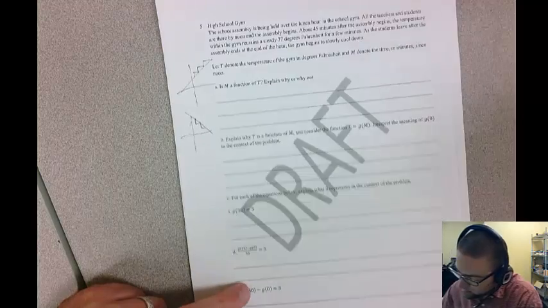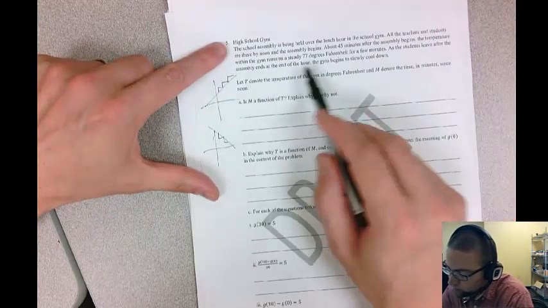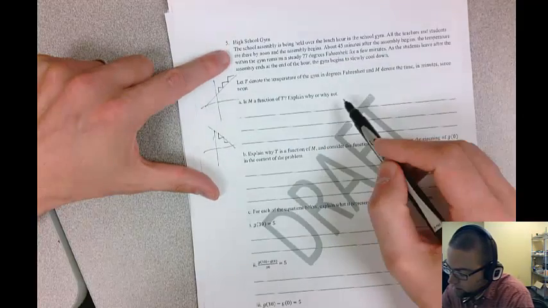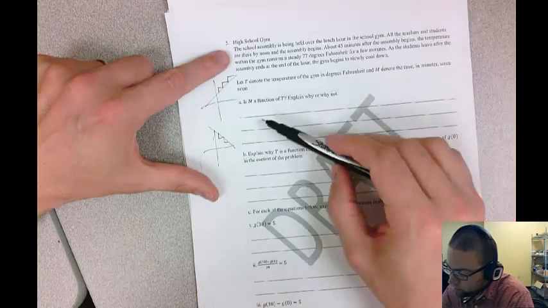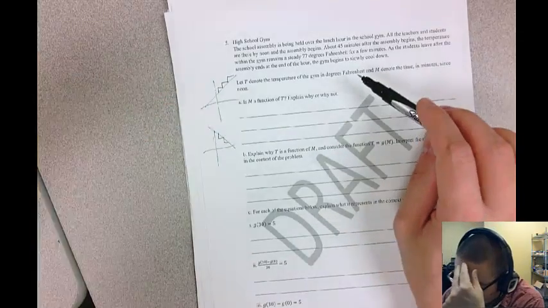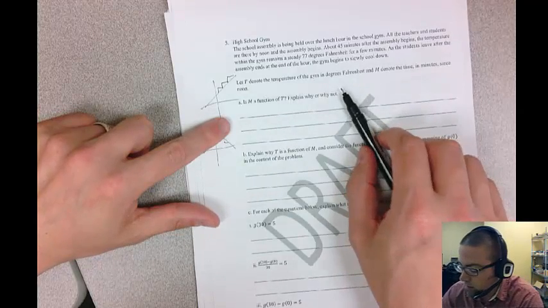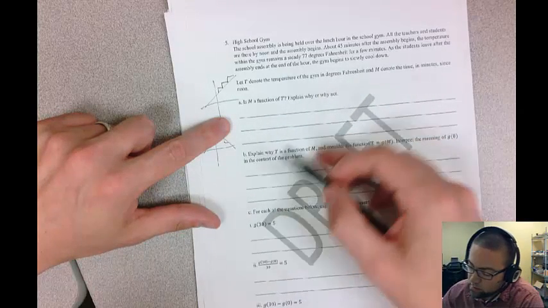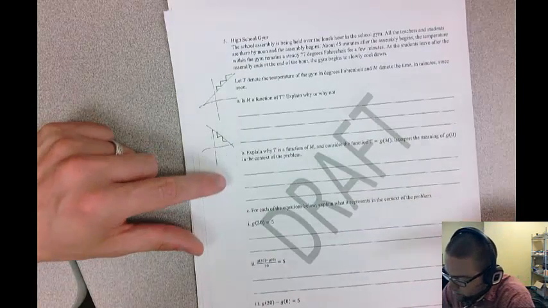Okay. Then we have a little situation here with a high school gym, and they want you to develop a function about how the temperature changes given a certain number of minutes. So is the temperature increasing at some point and then down at some point? That's what you're going to do there.